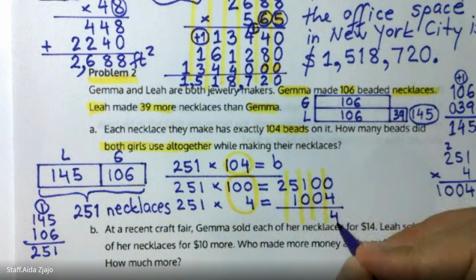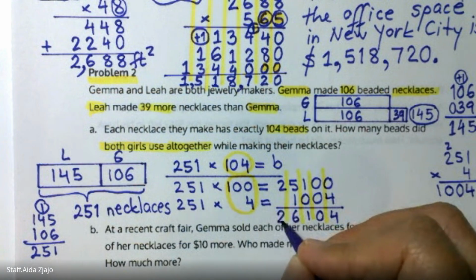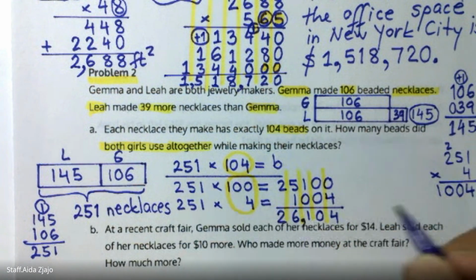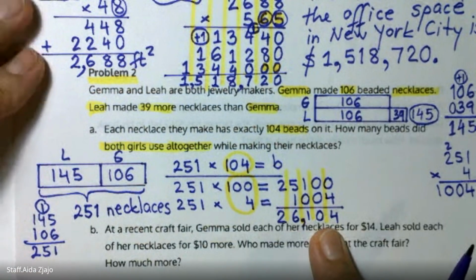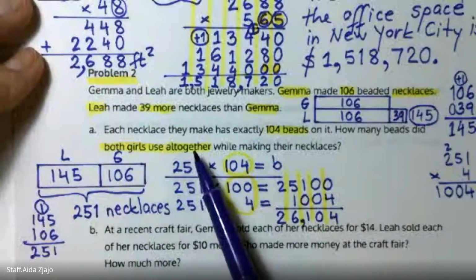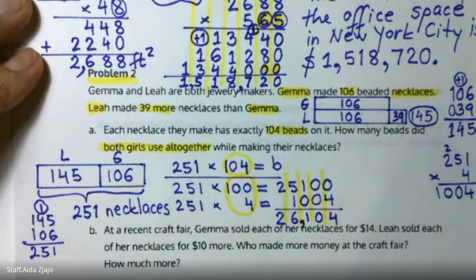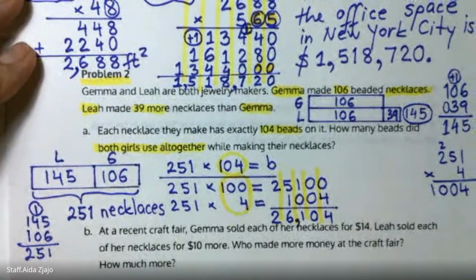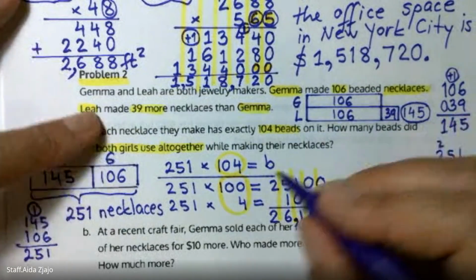So 26,104 beads they were using all together while making their necklaces. I'm hoping to find how many beads both girls used.